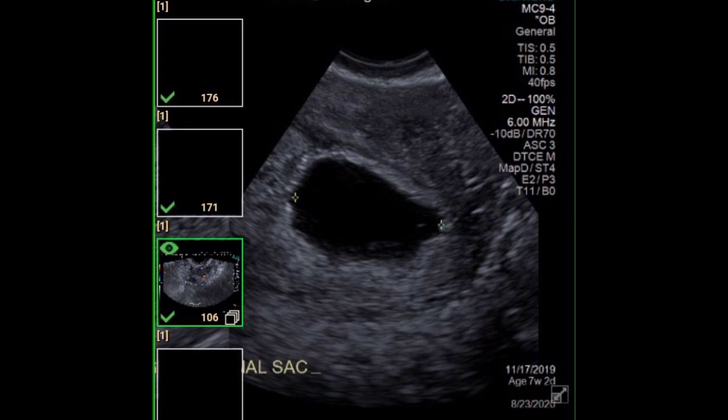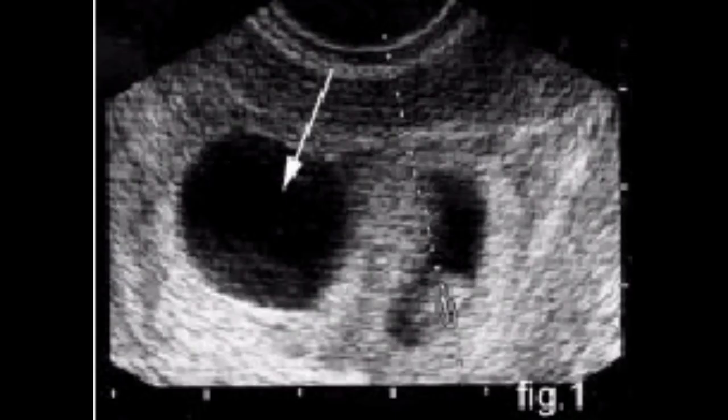During an early pregnancy visit, your doctor will typically use an ultrasound to look for signs of a viable pregnancy. If the doctor sees what they believe is an empty embryonic sac, they may tell you that you have a blighted ovum.